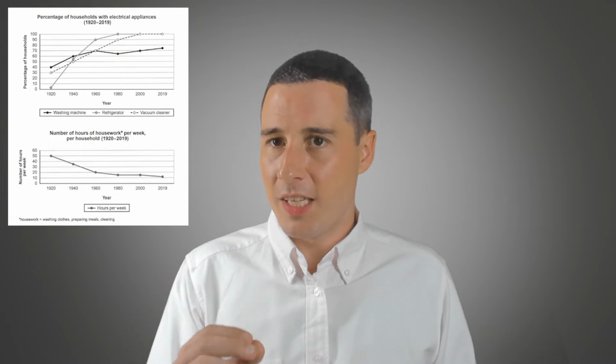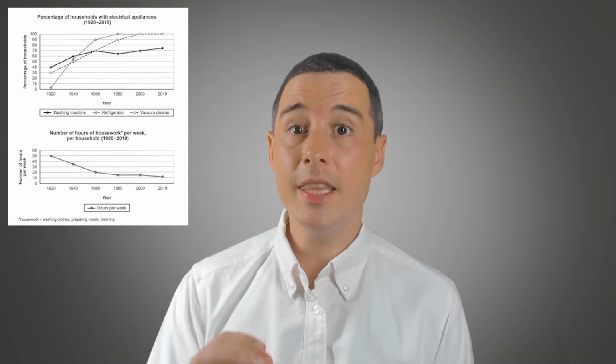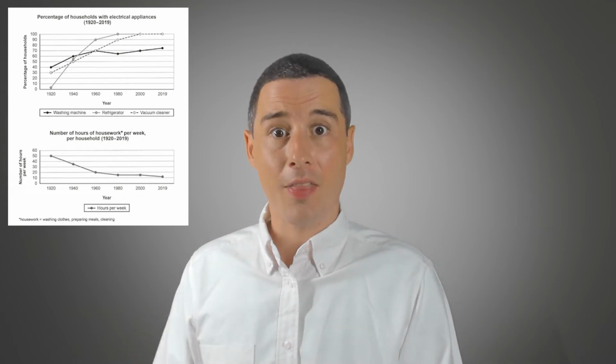But we're not going to finish there, because there's a little bit extra I can include in this first sentence as well. If you notice in this graph, one of the appliances experienced a much bigger increase than the other two. And you can see that it was the ownership of refrigerators.